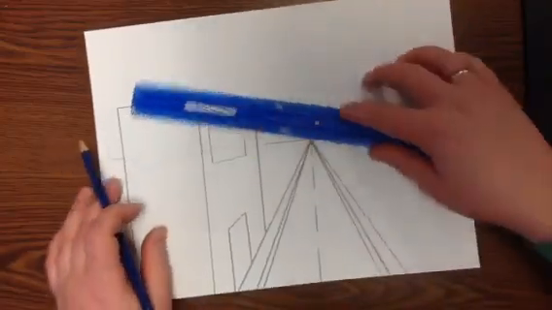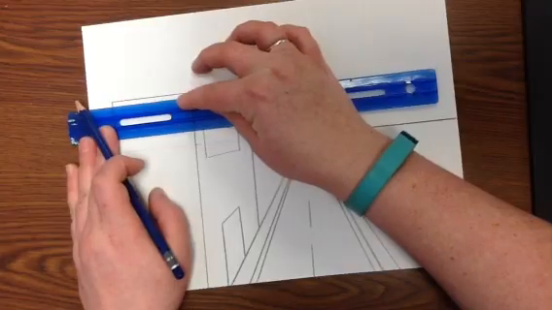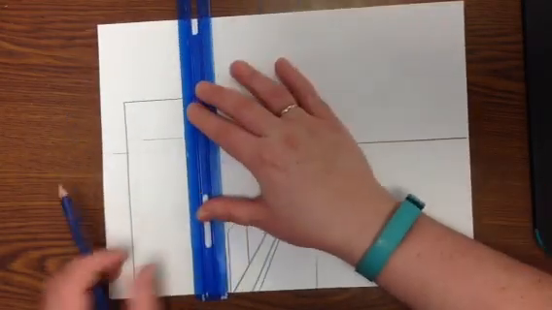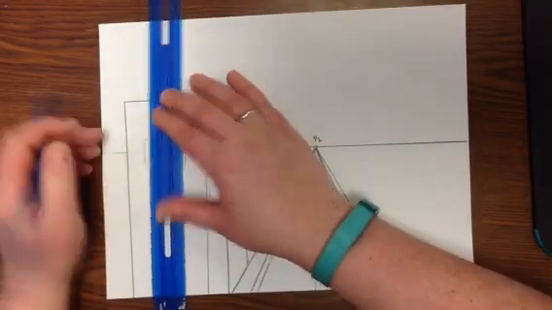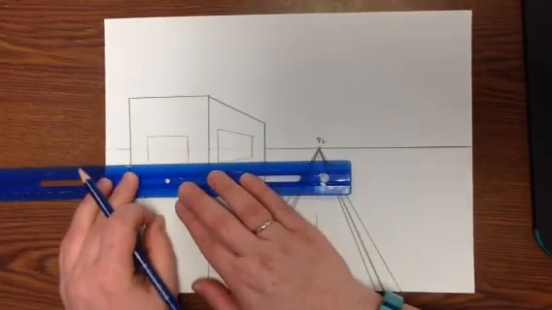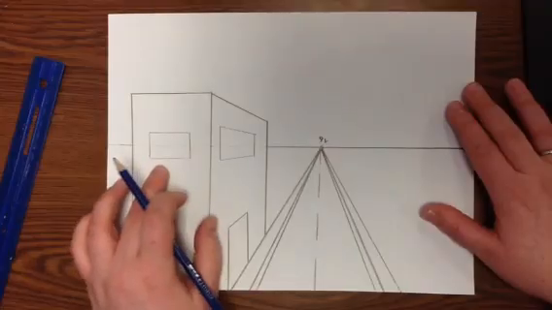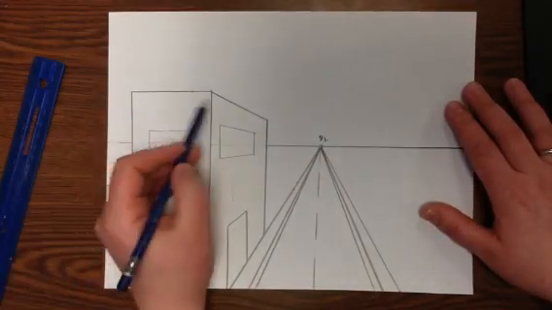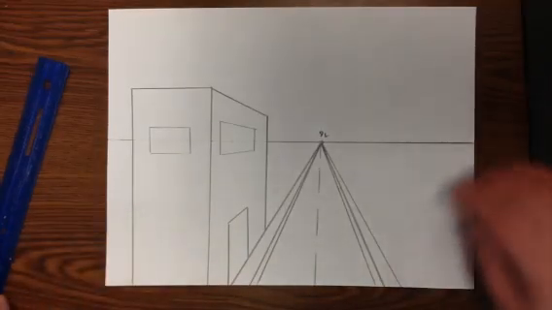And then if you wanted to try a window on this side, you would just do one straight across like this. Okay. And again, this could be another window, could be a sign. You could add some more detail to the building. You could add bricks onto it. Do whatever you want to kind of spruce it up a little bit.